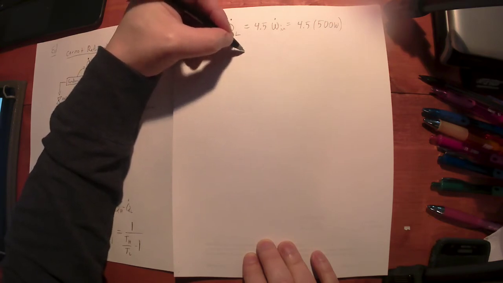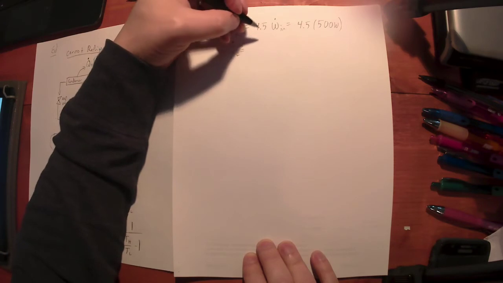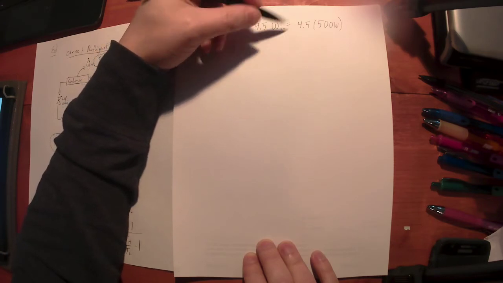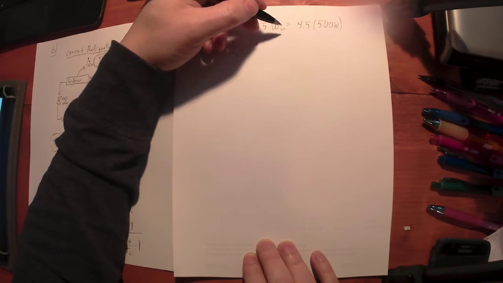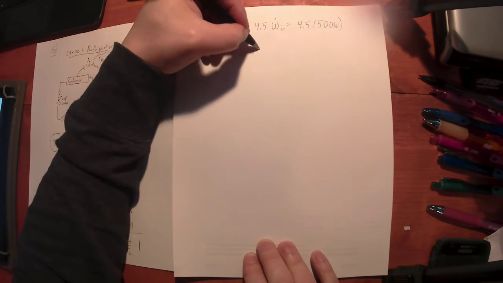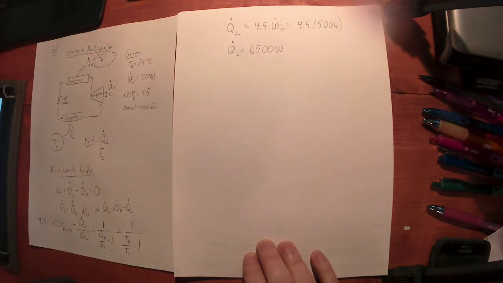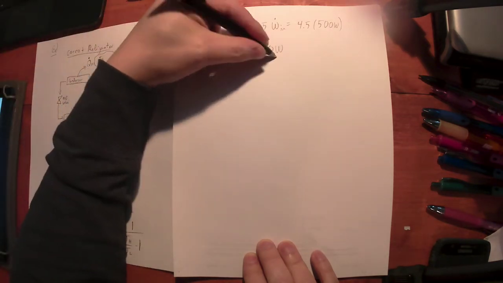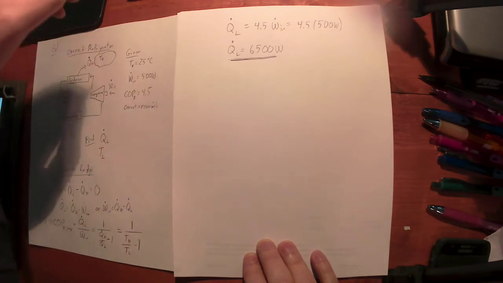I don't know if I'm going to have to pull a calculator out or not. Let's see. 4 times 500 is 2,000. And then 5 times 500 is 25. So that's 6,500 watts. Does that look right? Yeah? Okay. There's one answer.